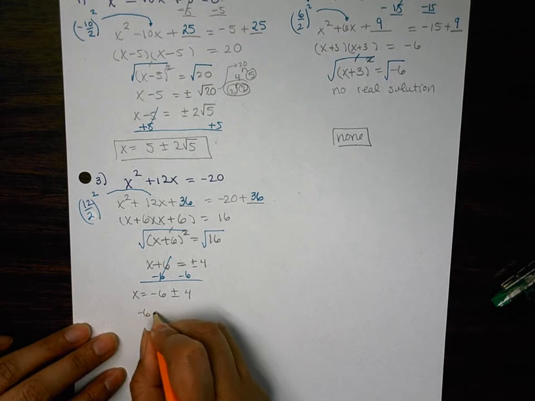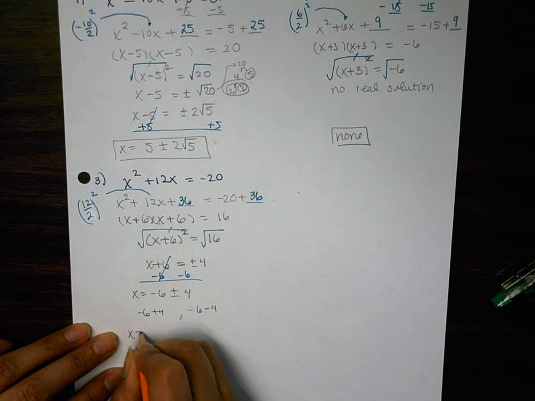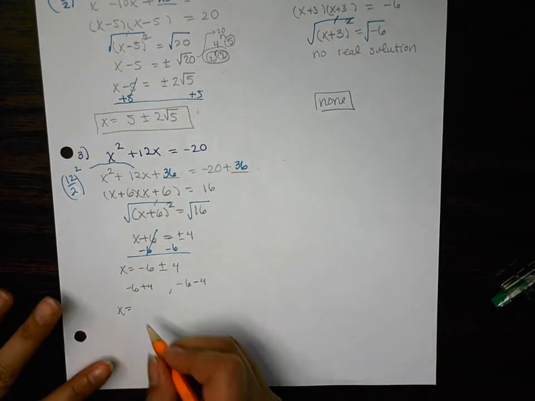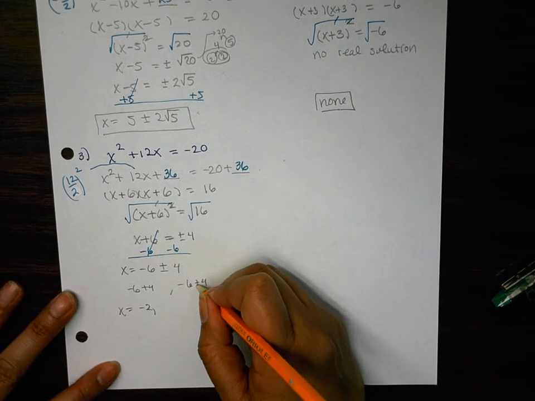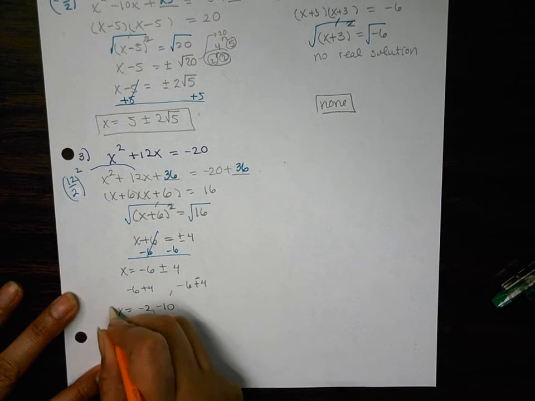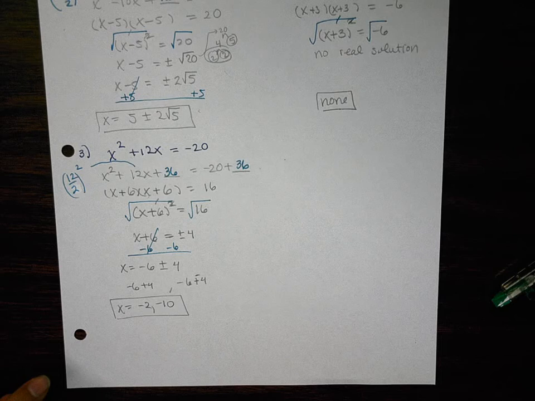But are these two numbers like terms? Yes. So you do negative 6 plus 4 and negative 6 minus 4. What is negative 6 plus 4? Negative 2. And what's negative 6 minus 4? You add the opposite. What is it? No parentheses. That's not an ordered pair.